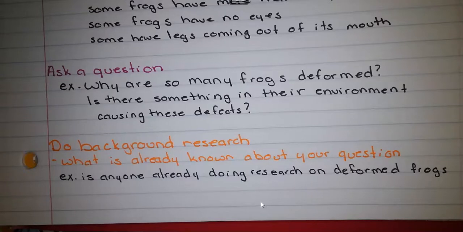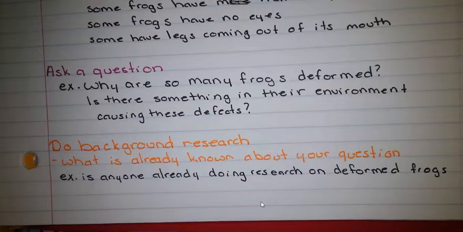So for today's assignment, I'm going to provide you 3 images, a before, a during, and an after. And I want you to come up with 3 observations and 2 questions, okay?